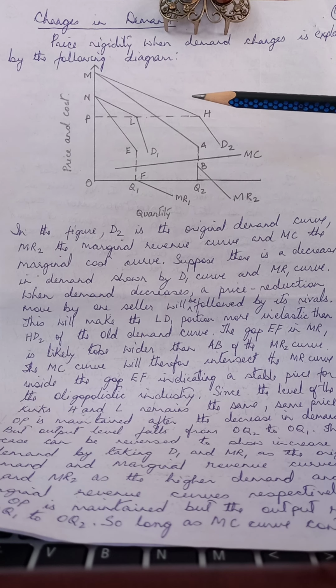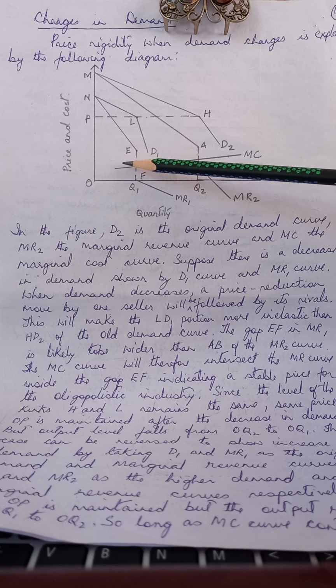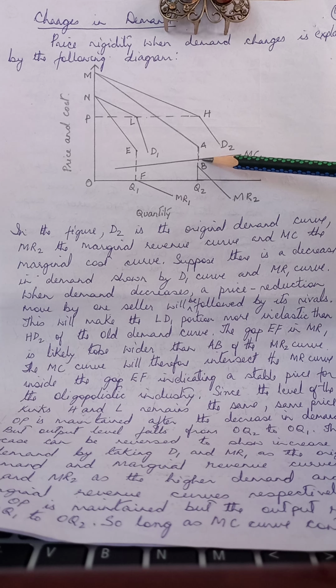And further, again, look at the area where the marginal cost curve is passing. The marginal cost curve passes through the original gap at this point, and again, at the new marginal revenue curve it is still within the gap. And as such, we can say again that price still remains the same.